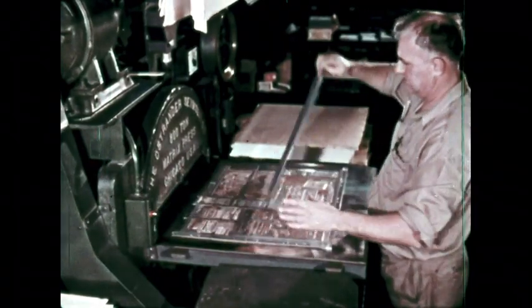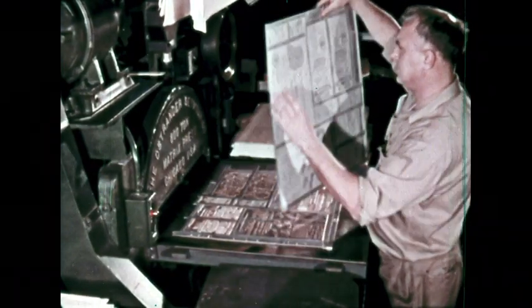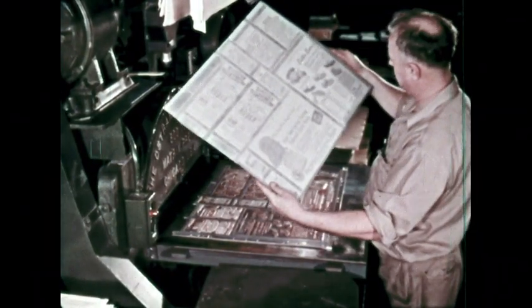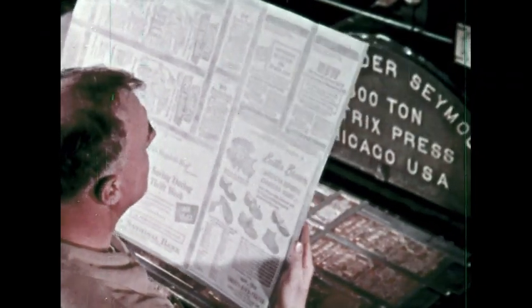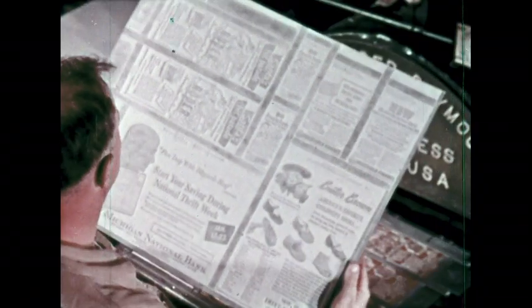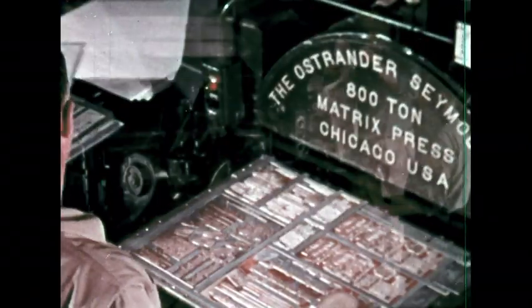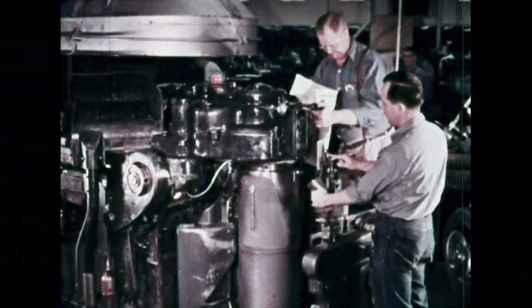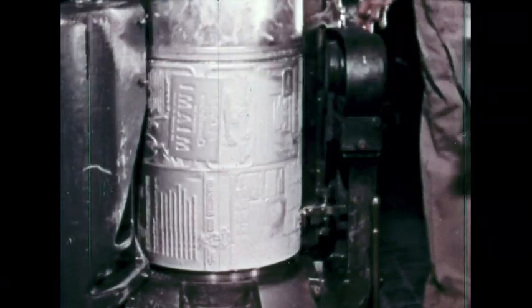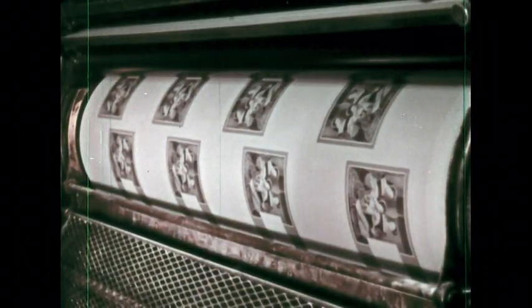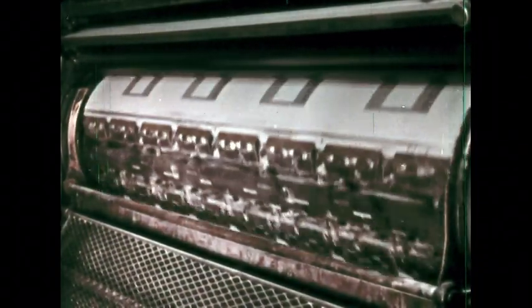Stereotypes are another method of making duplicate letterpress plates. In this method, a heavy paper-like material is pressed on the original plate to form a mold, which is later used to cast the duplicate plate. Stereotype is widely used in newspaper printing to cast the curved plates for the rotary presses. For some jobs requiring duplicate plates, it may be more advantageous to use lithography.